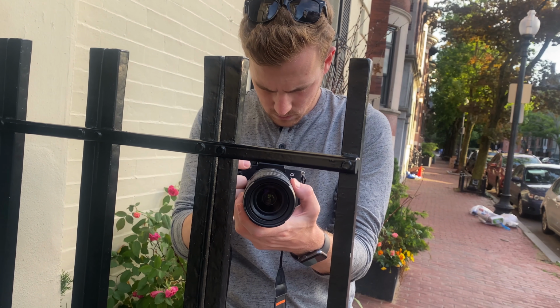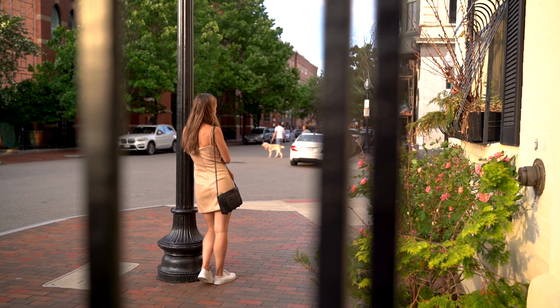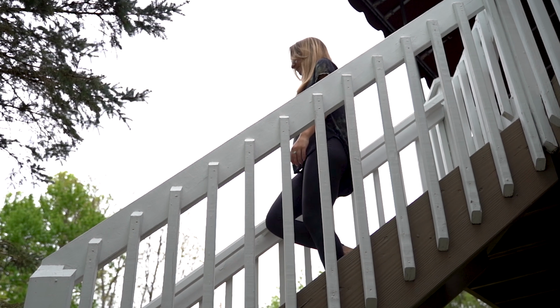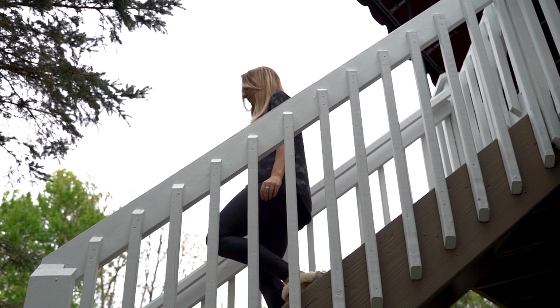This is a great way to really add a cinematic composition to your shots. By using natural framing, you're gonna be able to emphasize your subject so much more and add some fun, kind of cinematic qualities to the footage that you're shooting.